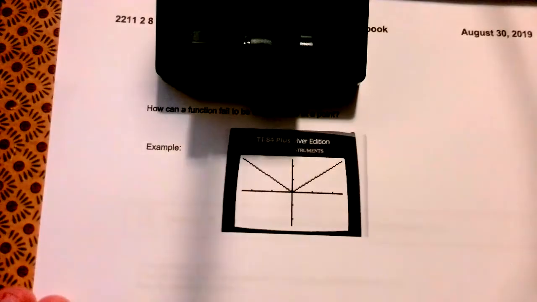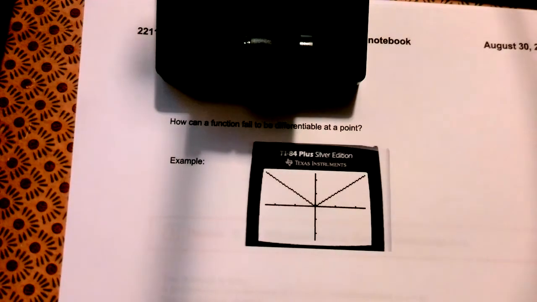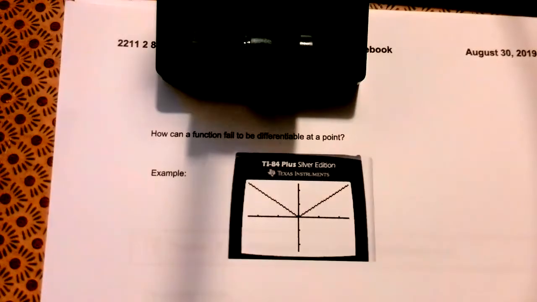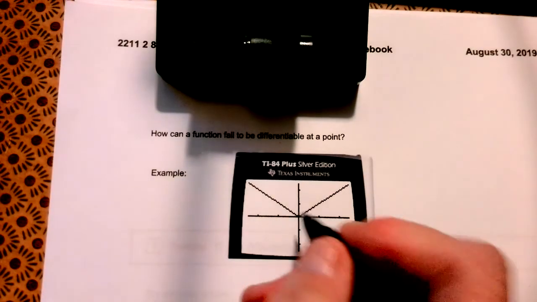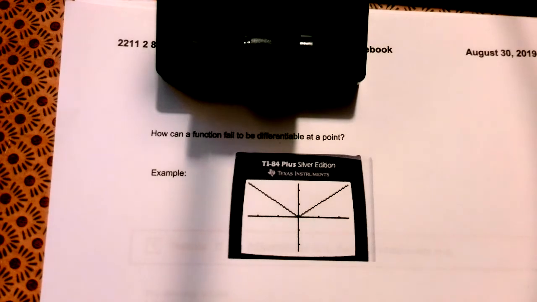Okay, so this is an example of a function that is differentiable at a point. Now, there are other functions that are differentiable at infinitely many places, but this one is differentiable everywhere except one point. So maybe you could guess that it's going to be that point. But why would that be true?